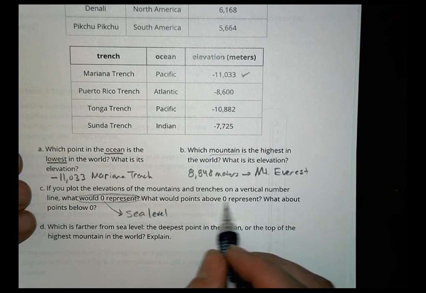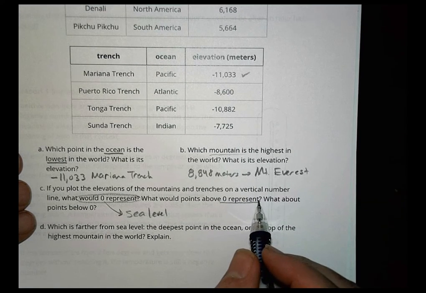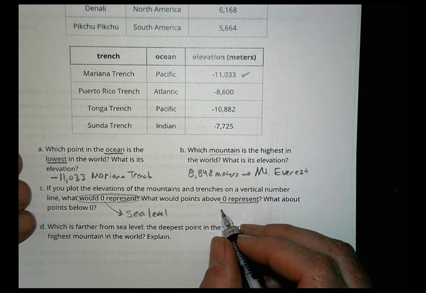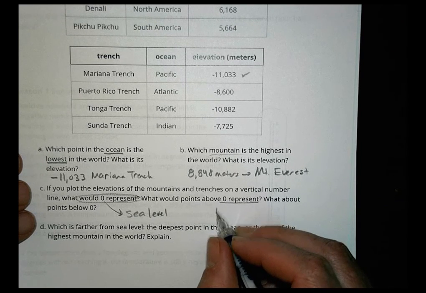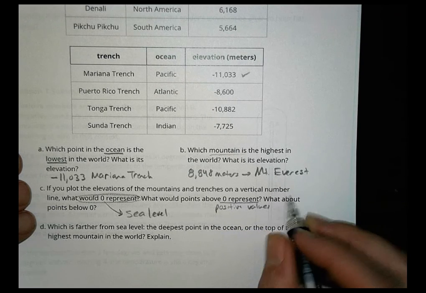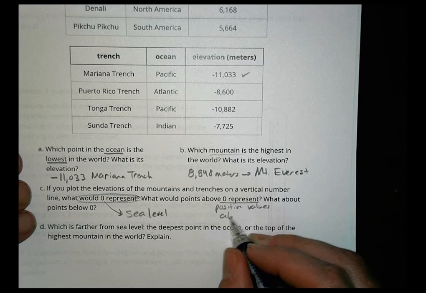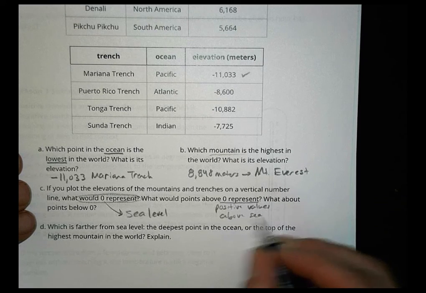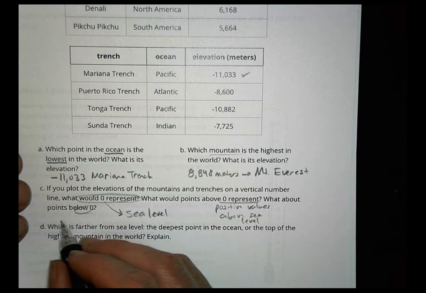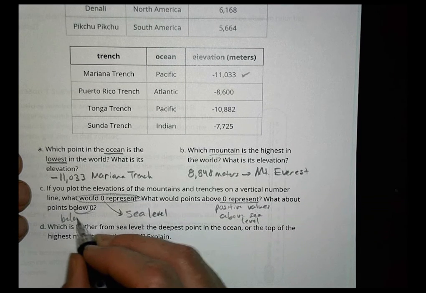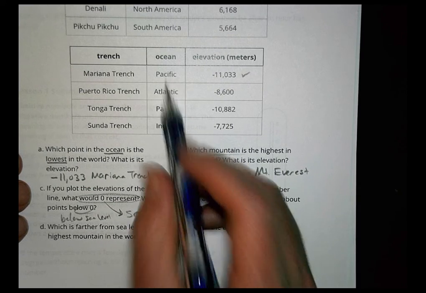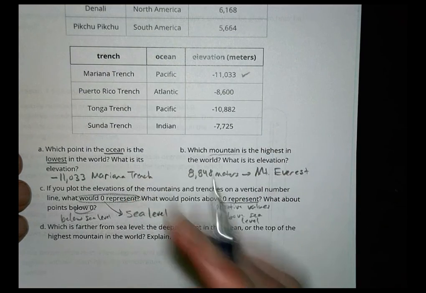Points above 0 represent, in our case here, positive values, or positive heights above sea level. And points below are going to be negative values below sea level. Which makes sense because these are all inside or below the ocean line, right?